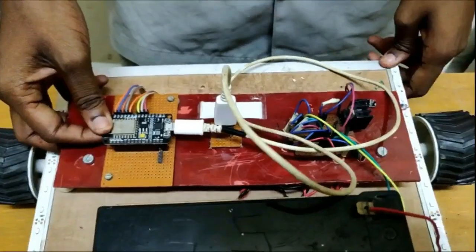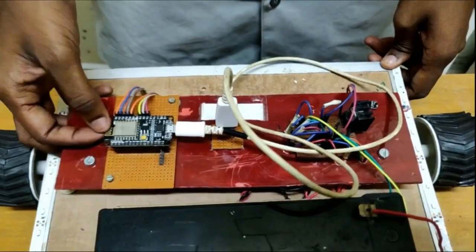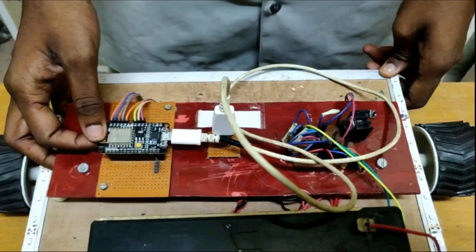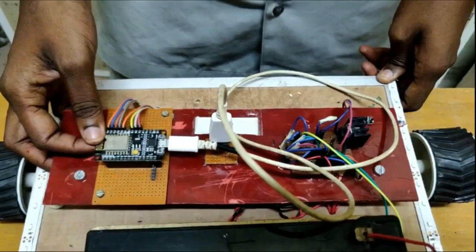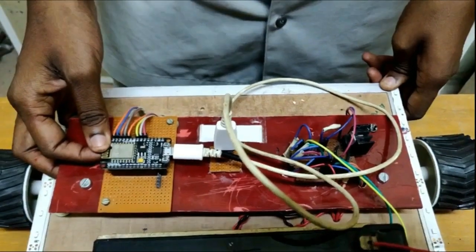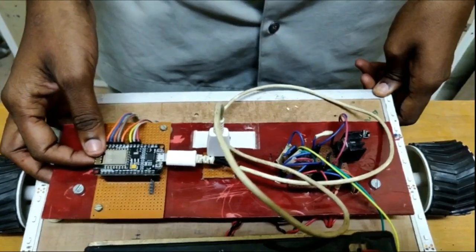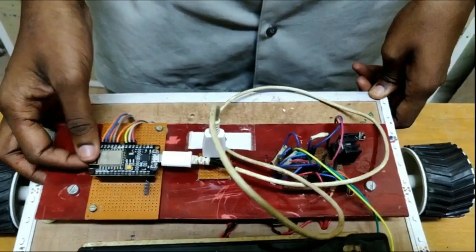Now I am explaining the second module of our project, ESP8266. This is ESP8266, the main part of our project. It works as a server. We use 8 I/O pins. The pins are connected with the motor driver. We give supply voltage through USB cable.